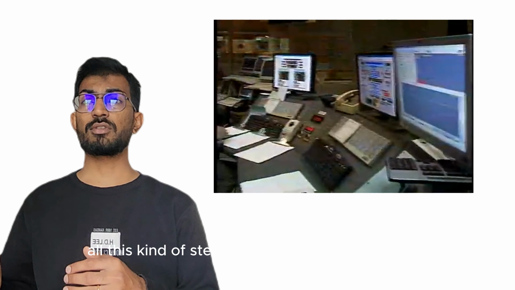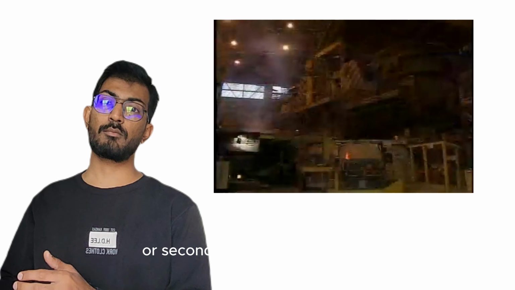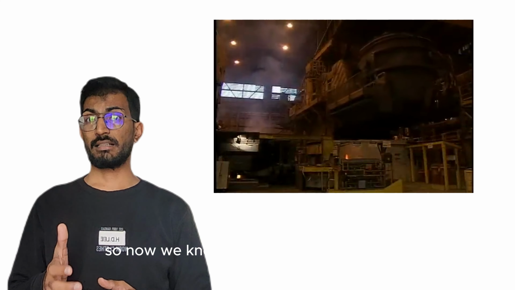But this metal is further processed in secondary metal manufacturing processes, where you get the desired qualities like stainless steel 316, 304, mild steel, high tool steel. All these kinds of steel are further processed in a secondary metal making process. So now we know how metal is extracted.